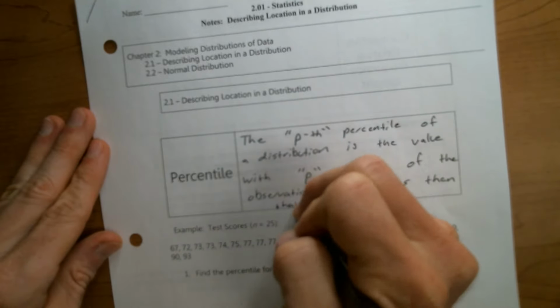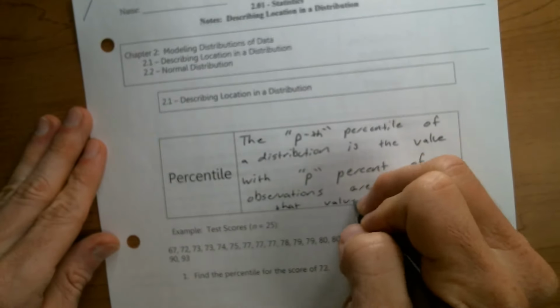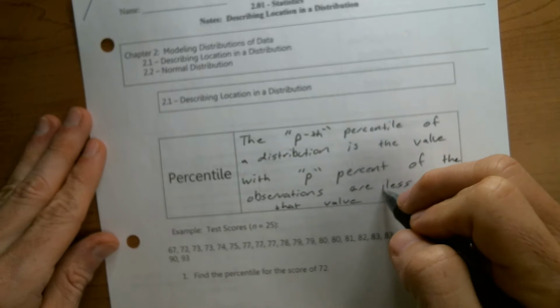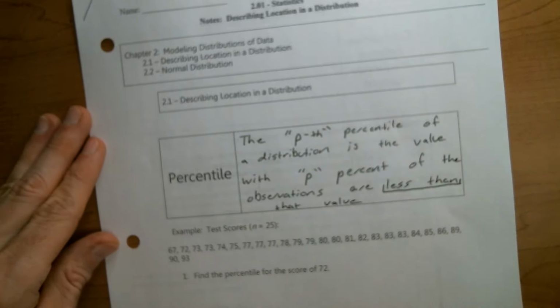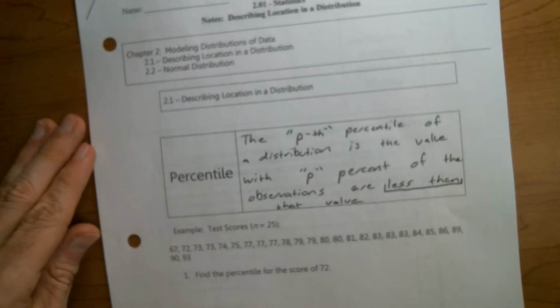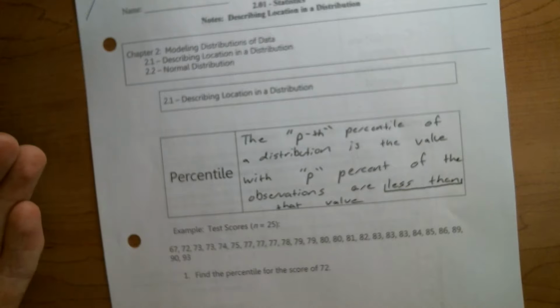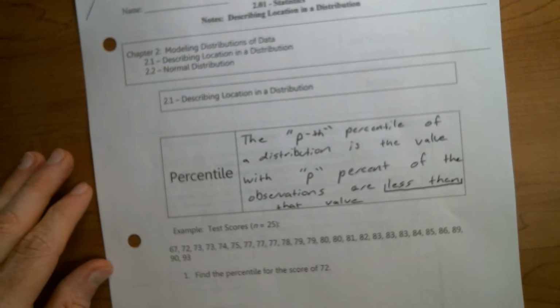And notice that I didn't say less than or equal to, I said less than, and that was on purpose. So it is the value with which P% of the observations are less than that value.